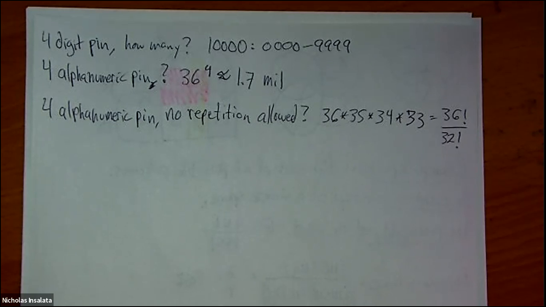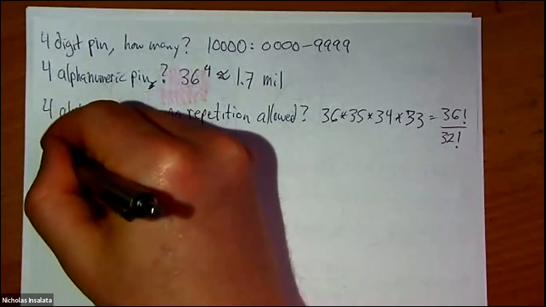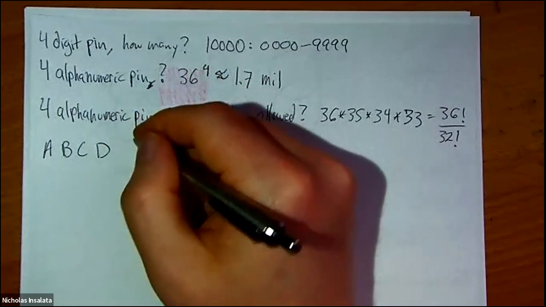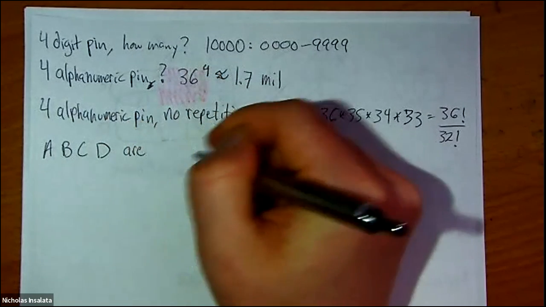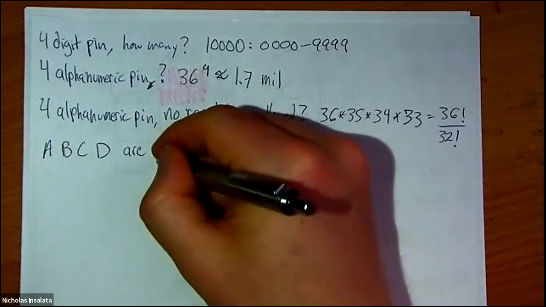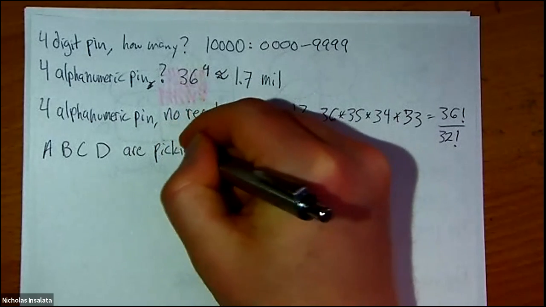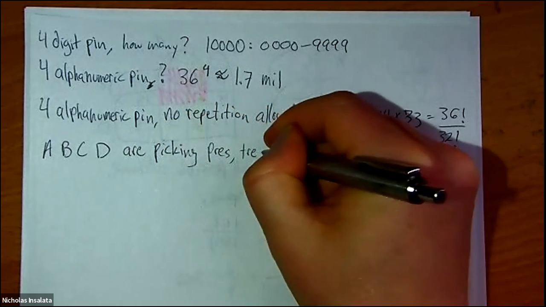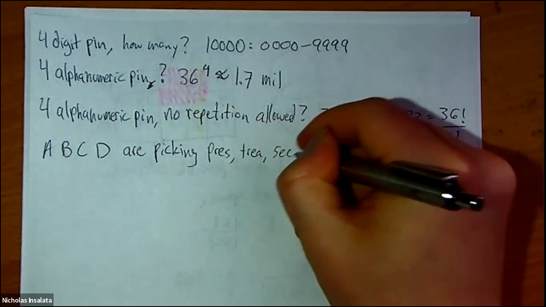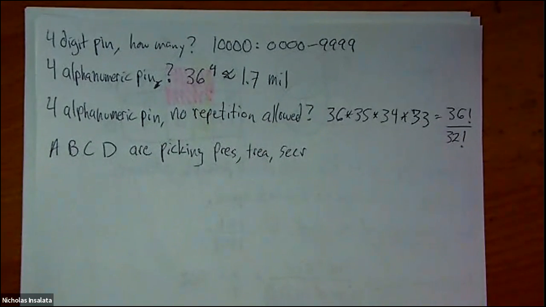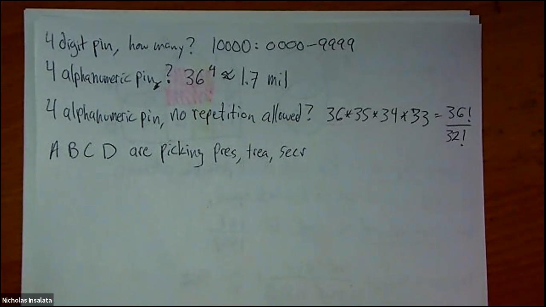So let's call these people A, B, C, and D. A, B, C, and D are picking president, treasurer, and secretary for their club. No, but there are some restrictions, okay?